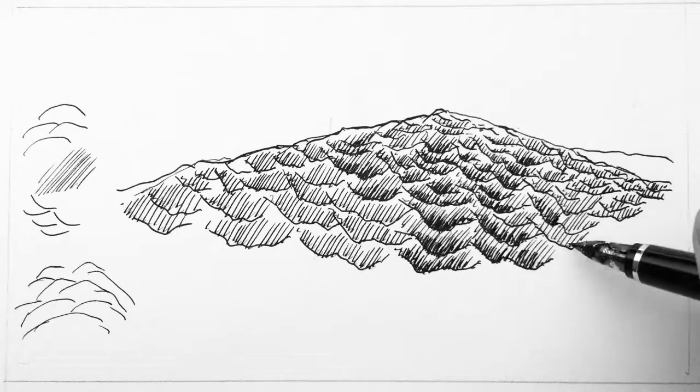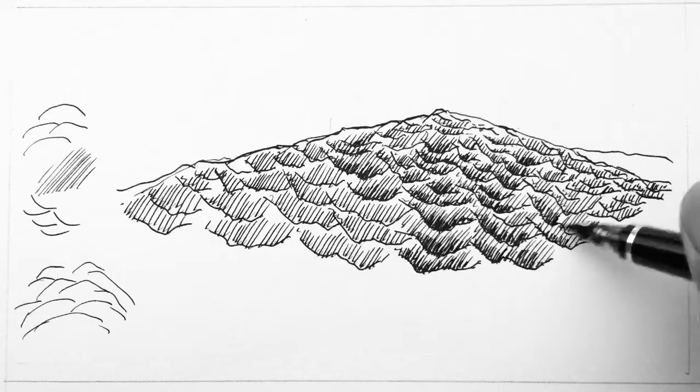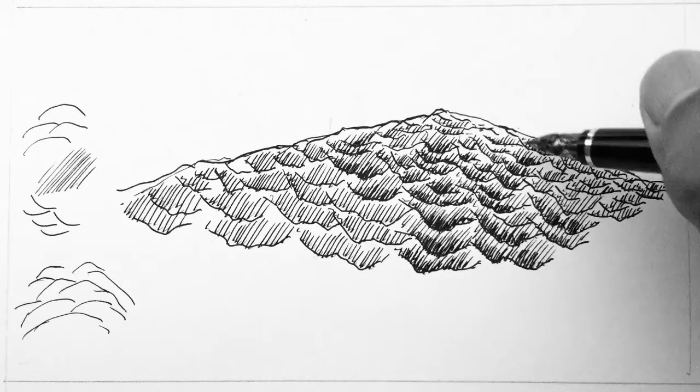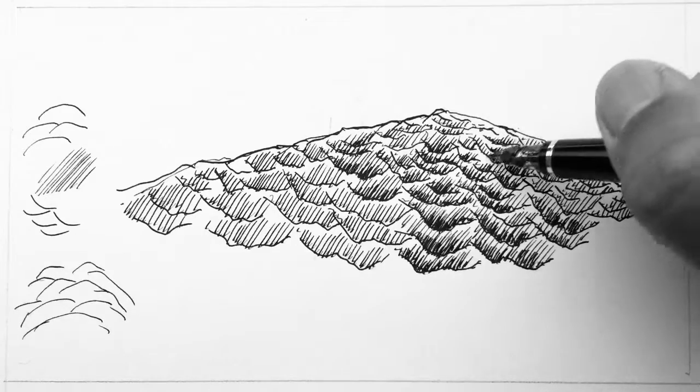So as you can see, adding this dark brings out a bit more of the volume of these ridges. So there we have it. So as you can see now, we are getting a bit more feel for the volume of these ridges. So I'll just go ahead and add a bit more.